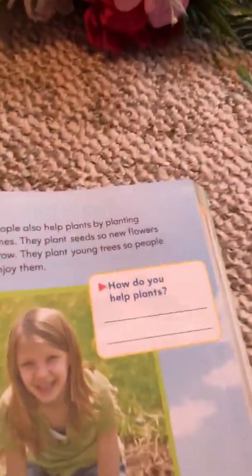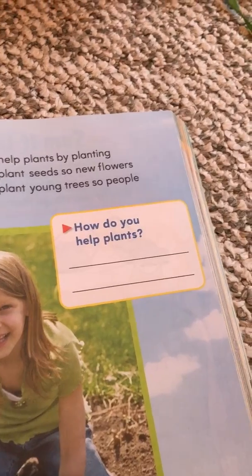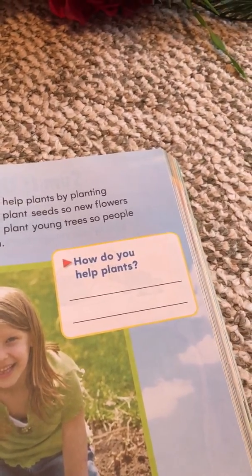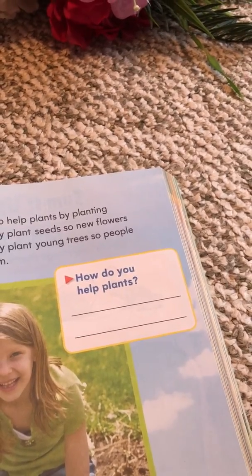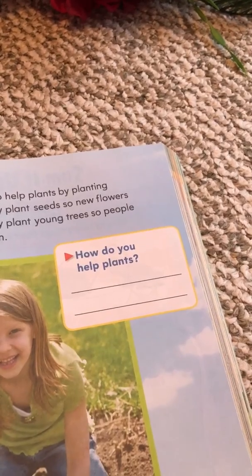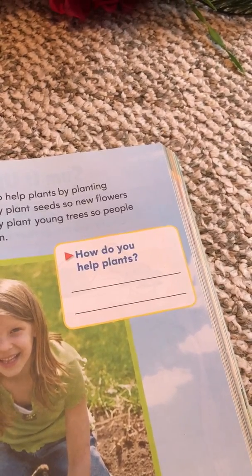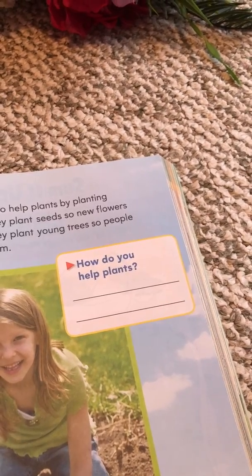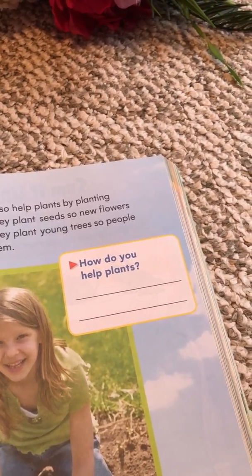So if you decide to write about how you help plants, I would love to see it. You can take a picture of your sentence, or if you draw a picture, that would be great. If you did both, that would be even better. But if you write a sentence about how you help plants, send it to me. That would be awesome. Please do that. I would love to see your pictures and I would love to see your sentences.